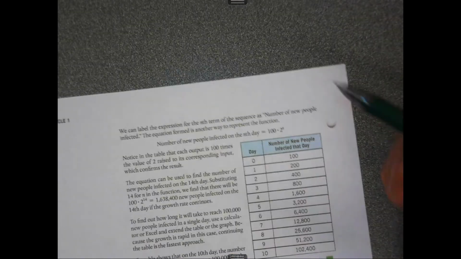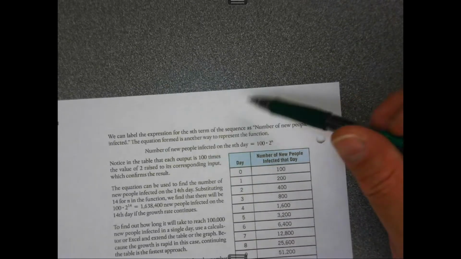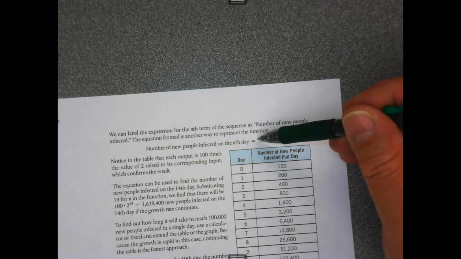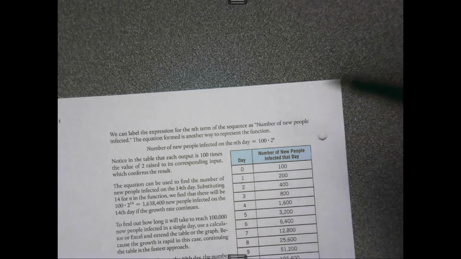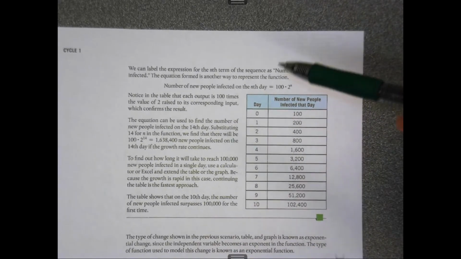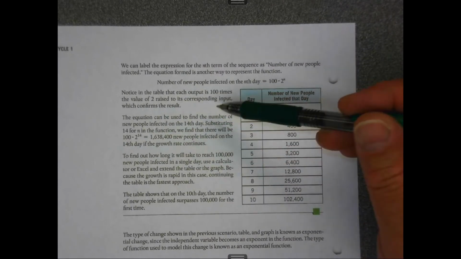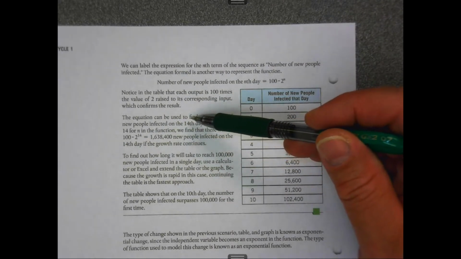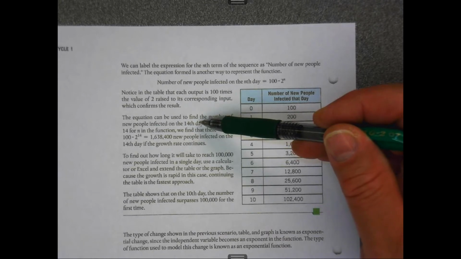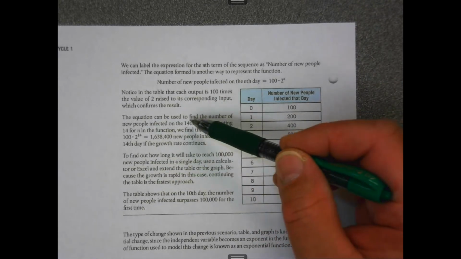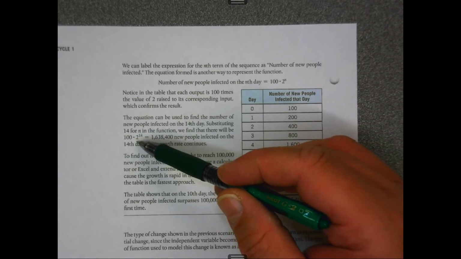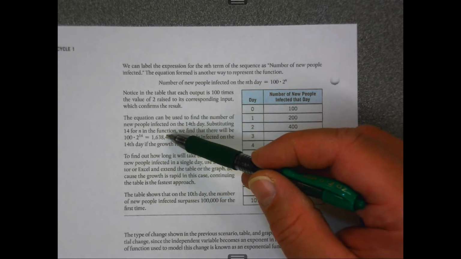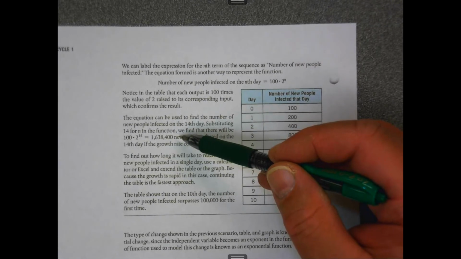Okay, so let's keep going. So by the nth day, the equation is going to equal 100 times 2 to the n. Now, suppose they wanted to know how many people are going to be infected by the 14th day. All she would do is substitute in 14 for the n. So 100 times 2 to the 14 gives us 1,638,400 new people infected.